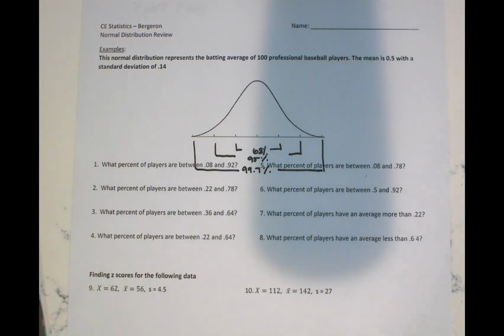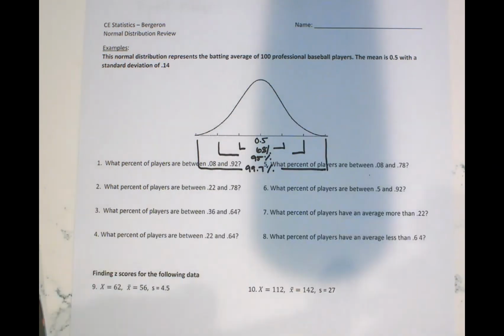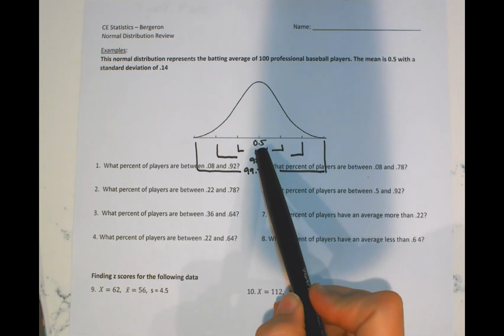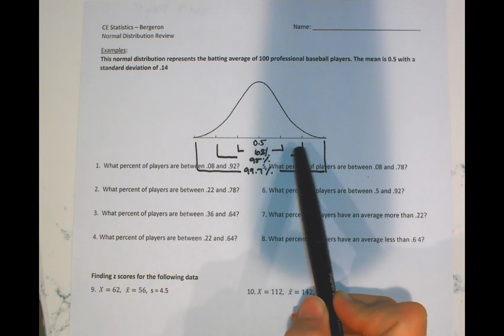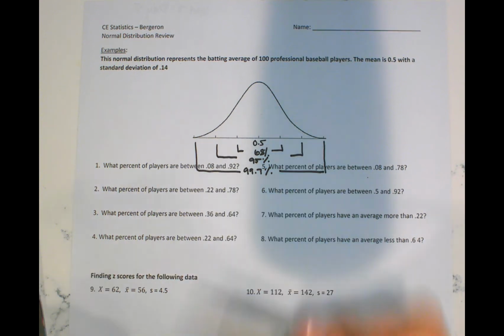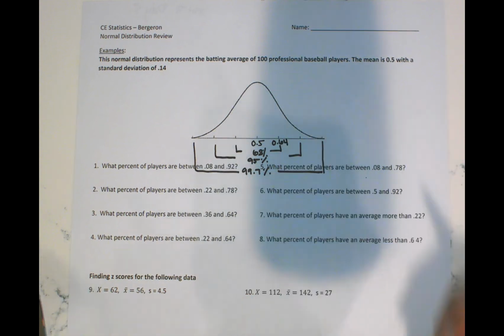So if we look at this example, this normal distribution represents a batting average of 100 professional baseball players. The mean is 0.5 with a 0.14 standard deviation. So the first thing we'll figure out is kind of where each of our standard deviations lie. So the mean goes in the middle, and then I'm just going to add 0.14 going this way each time. So 0.5 plus 0.14 would give me 0.64.